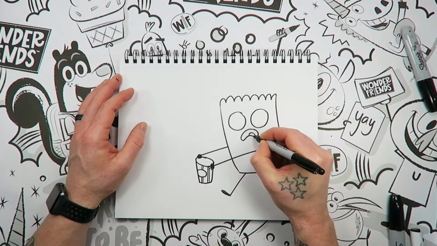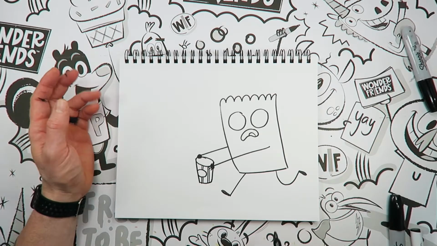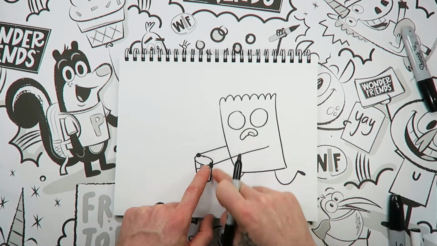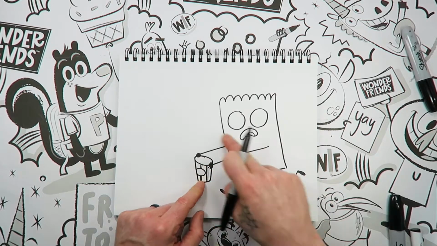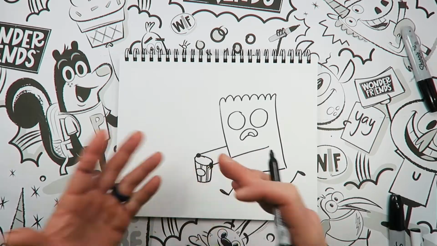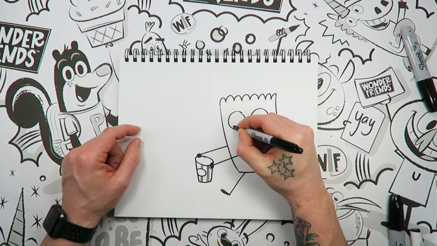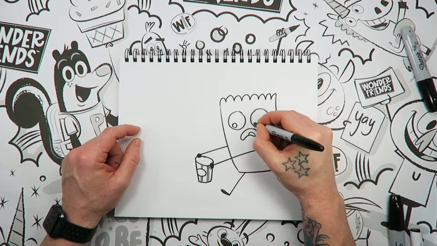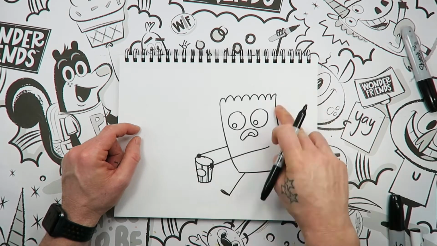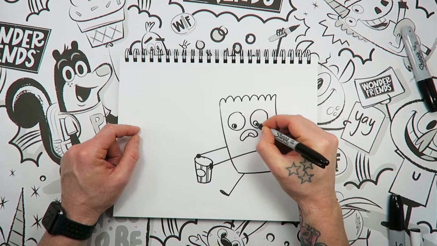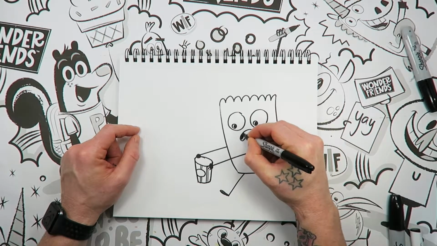I'm going to put a little tongue inside here, because why not? Now remember, our action is trying to catch it. So we really want the focus to be here because this is kind of like the joke, right? That it's trying to catch its own stuff. So we want to make sure that our character is looking there. So make sure the eyeballs are pointed in this direction. And when you do that, you can start to see it come together, right?